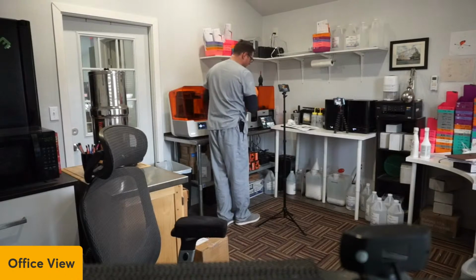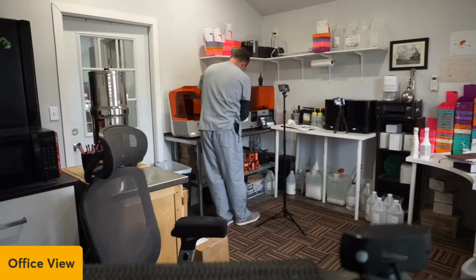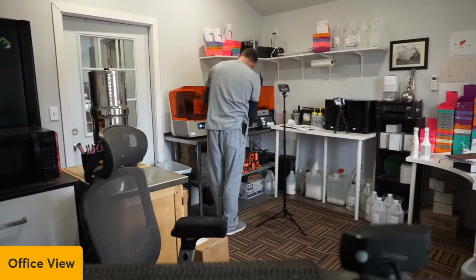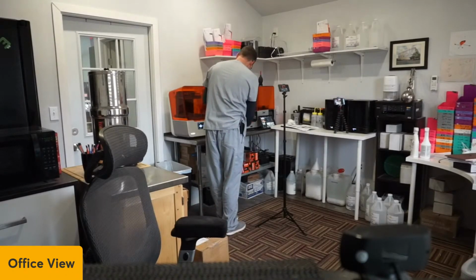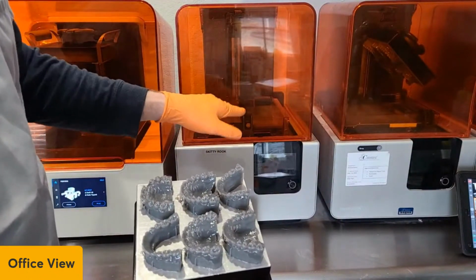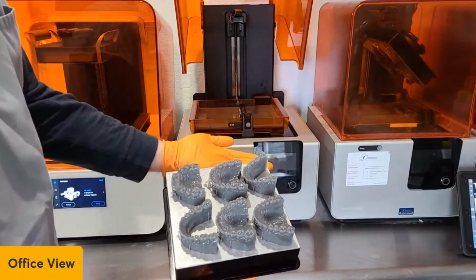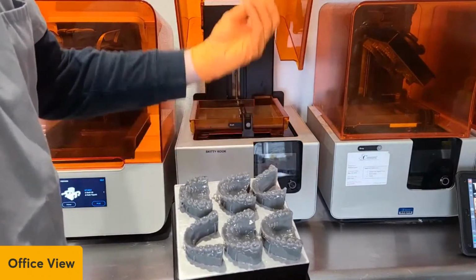Now you've got to be careful that these trays have what they call a life. You can only send so many prints to this resin tray down here because there's a clear silicone layer, and the more lasers that go through it, the cloudier it gets.